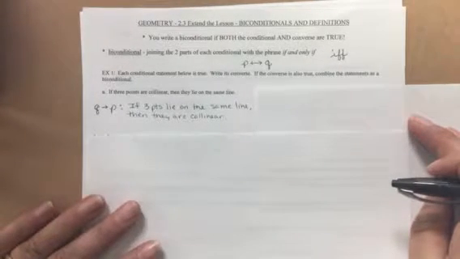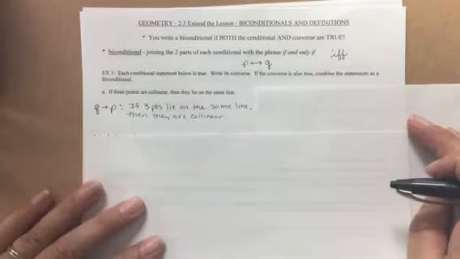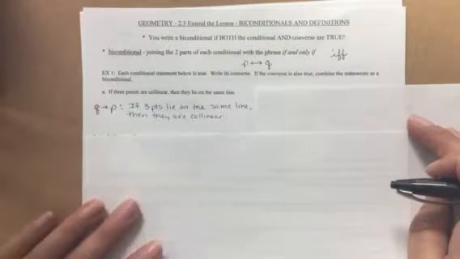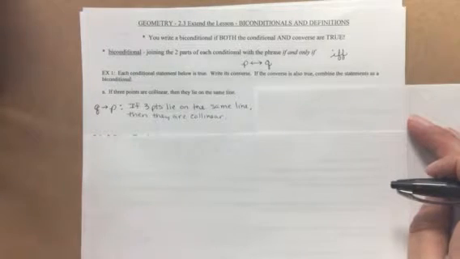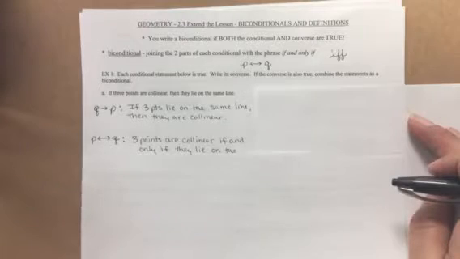And since that is also true, we would drop the "if" and the "then" and rewrite it as a biconditional. The biconditional: 3 points are collinear if and only if they lie on the same line.